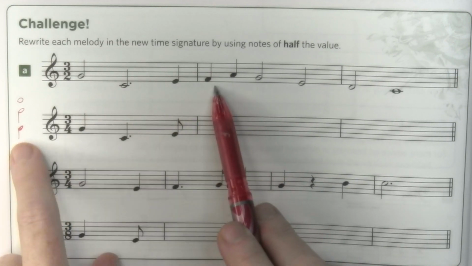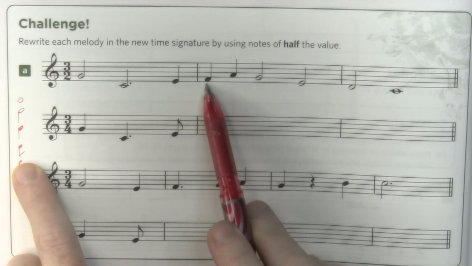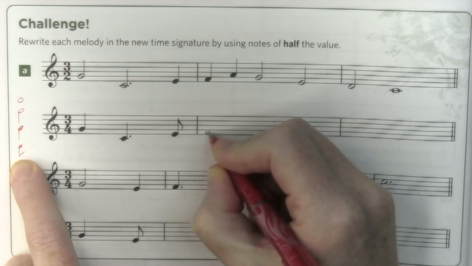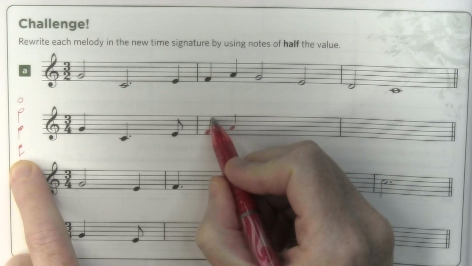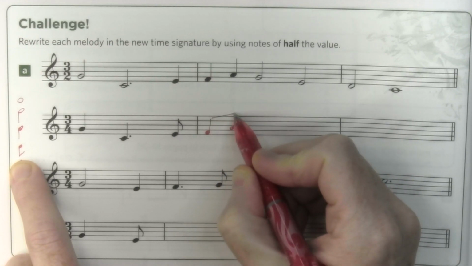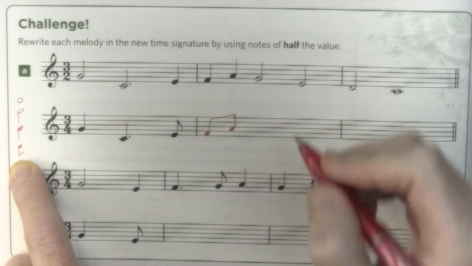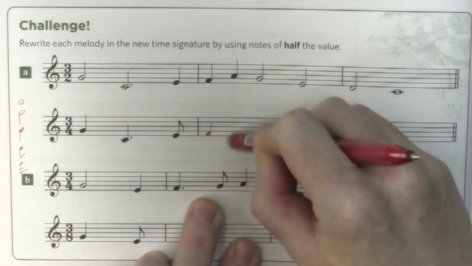Now, 2 crotchets. Remember, we need to go down half. Okay, so down. 2 crotchets become 2 quavers. So keeping the pitch the same, always making sure that we keep the pitch the same, and we are very tidy as well. I'm not fully tidy here, but I can do it again.